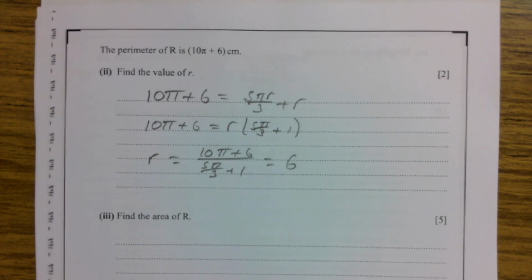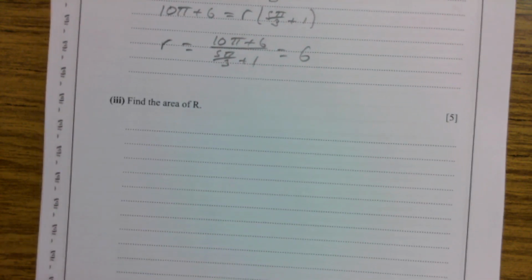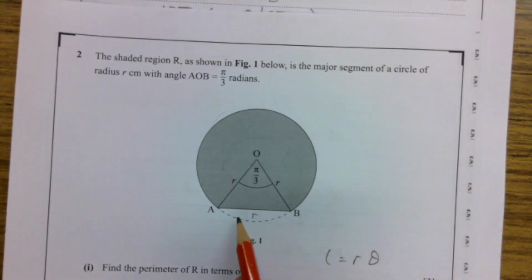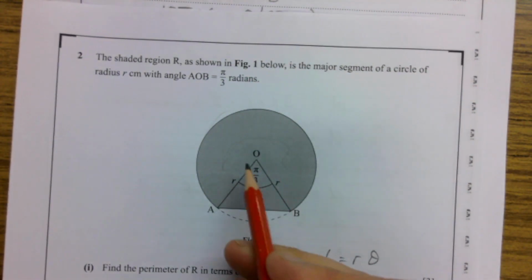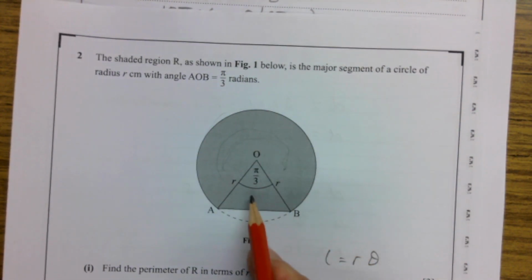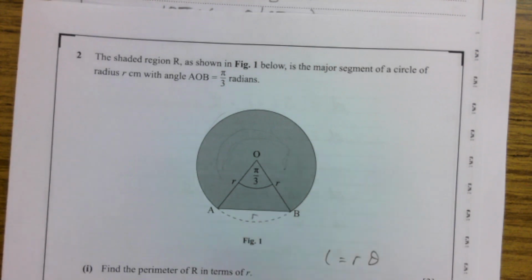The final thing they want us to do is find the area of R. And again, there are a couple of different ways of doing it. We could find the area of the whole circle and take away that wee segment. I'm tempted to find the area of this major sector and find the area of this triangle, or something like that, and work from there.